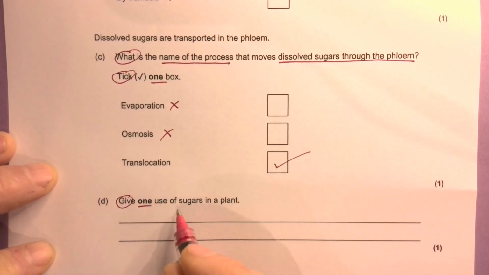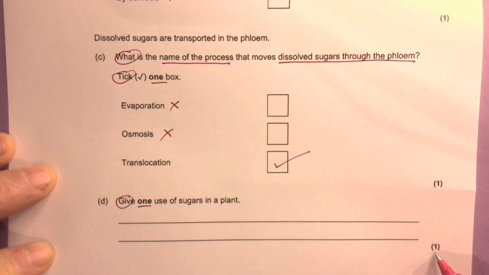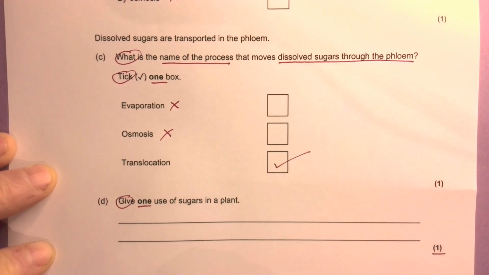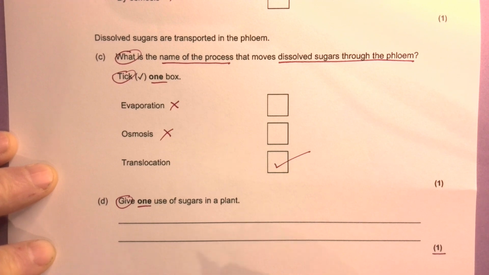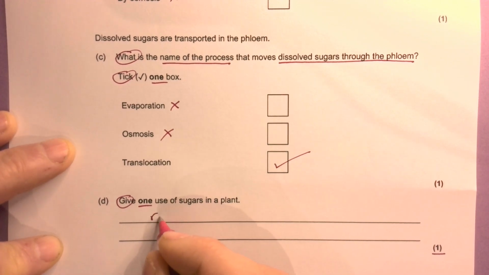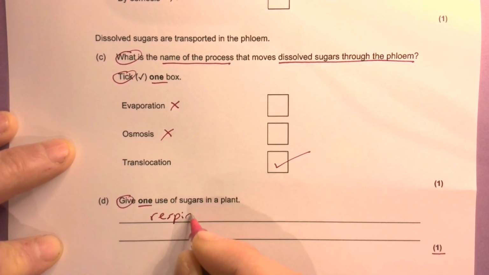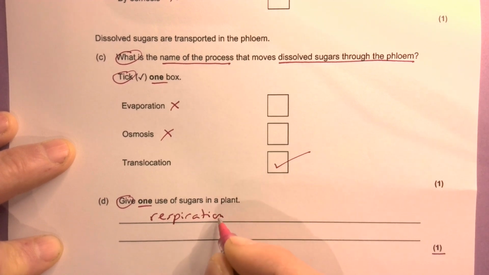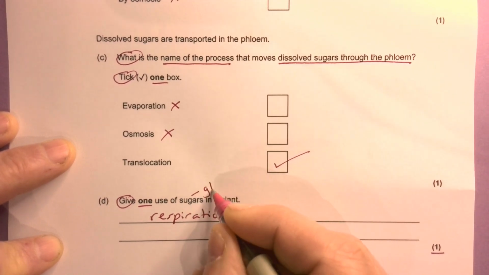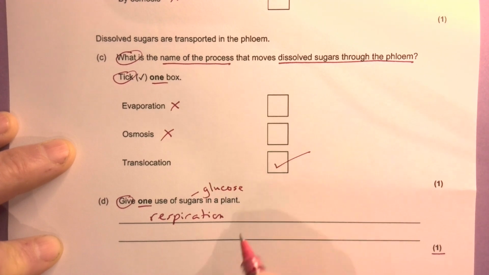Give one use of sugars in a plant. It's worth 1 mark. Okay, so most common use would be in respiration. And the sugar that I'm thinking of in particular there is glucose.